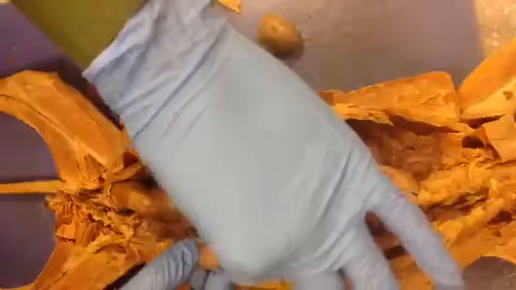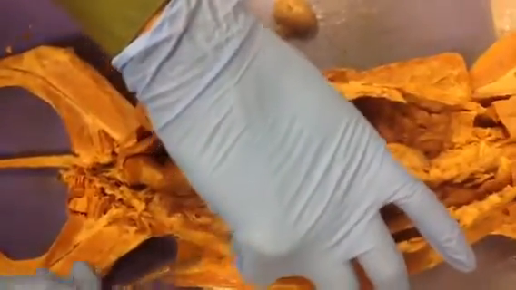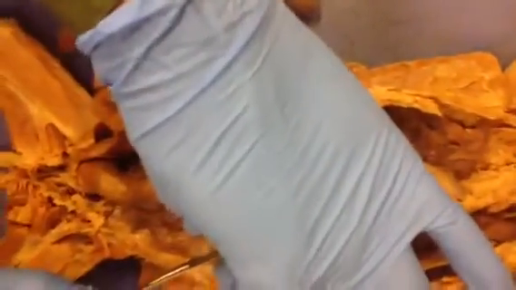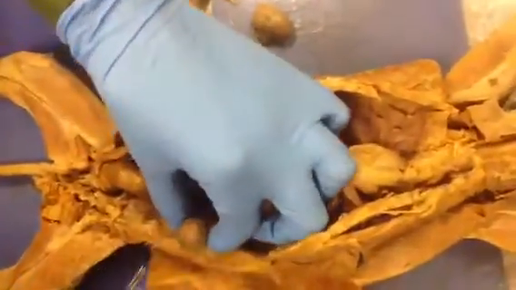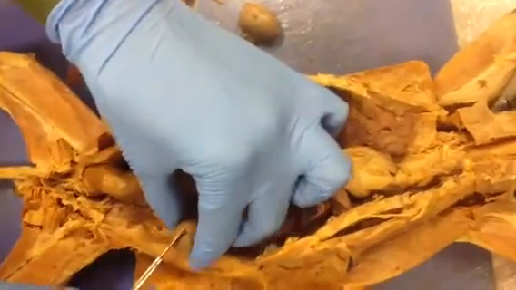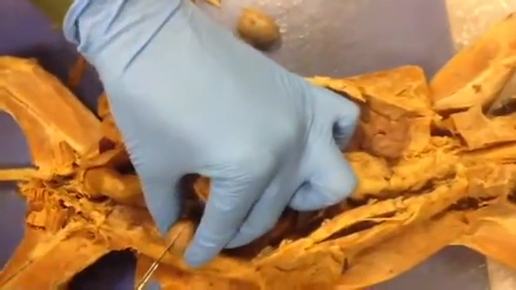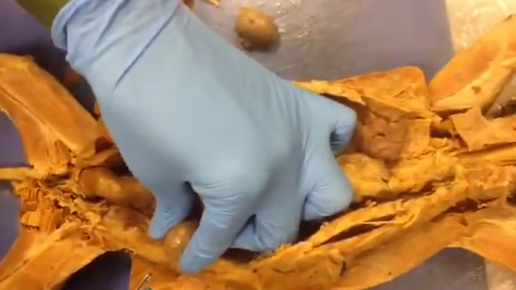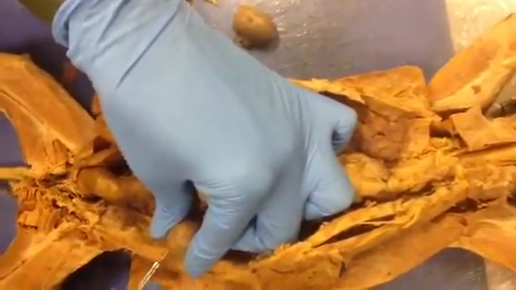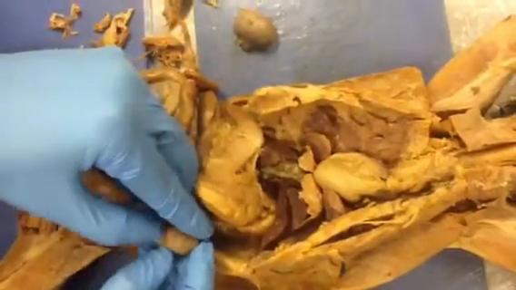So cut them in a mid-sagittal, and cut them from this angle, from this greater curvature, from this side. The fundus? No, there is no fundus. Wrong organ. And you cut it like this. Did I cut it all the way?